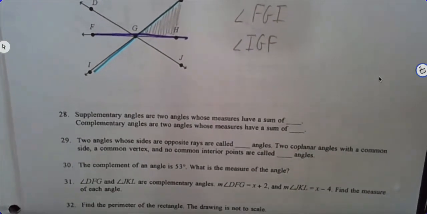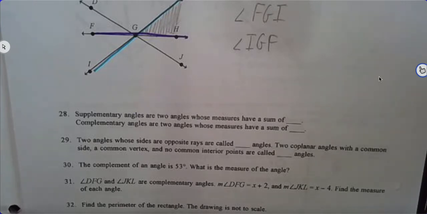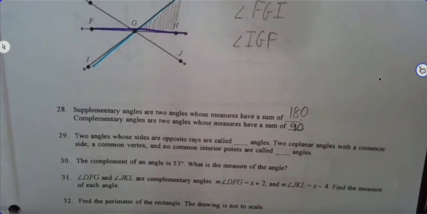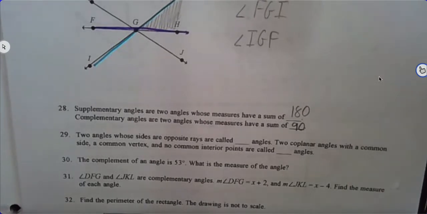Supplementary angles add to 180. Complementary angles add to 90. Everybody's got those? I'm gonna turn mine up. Okay.